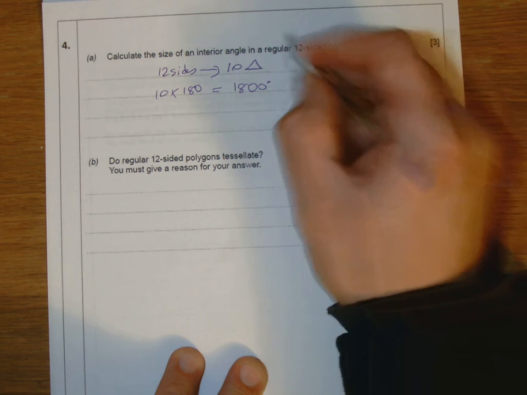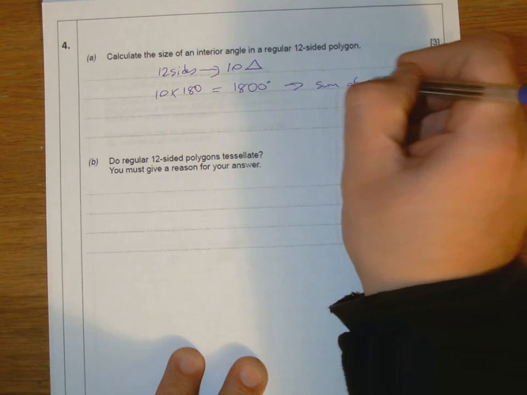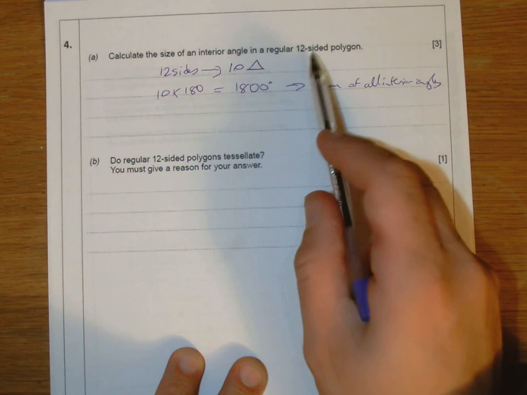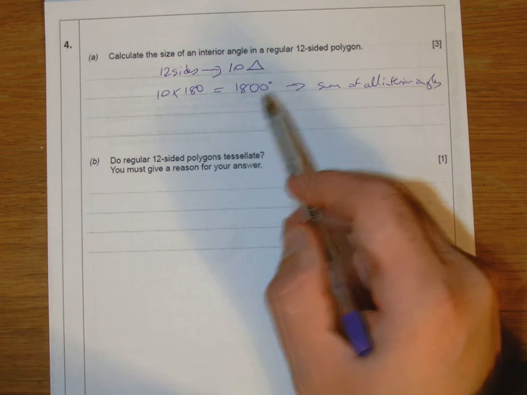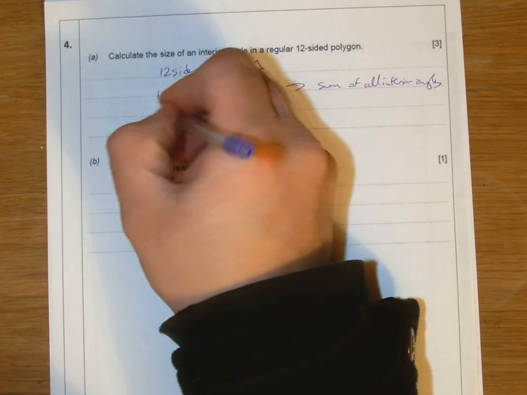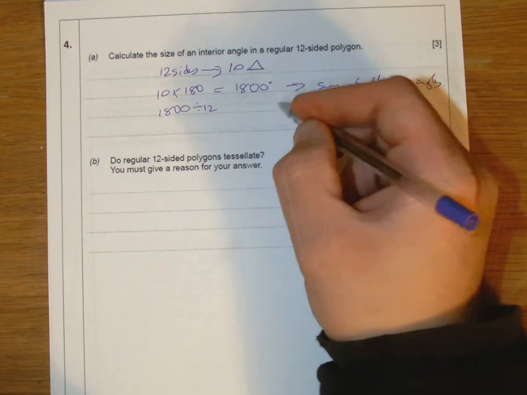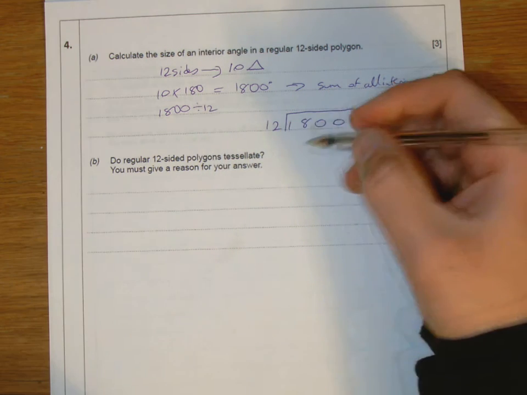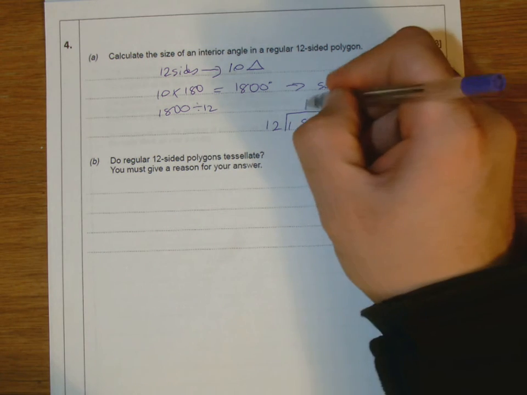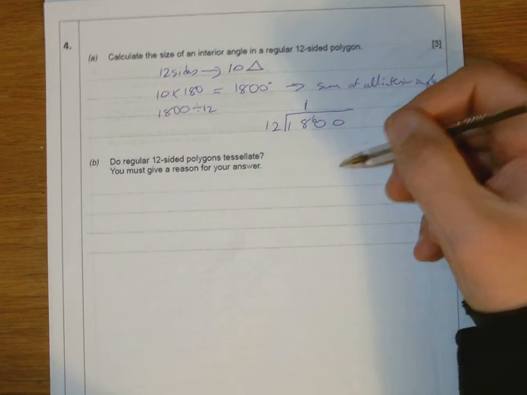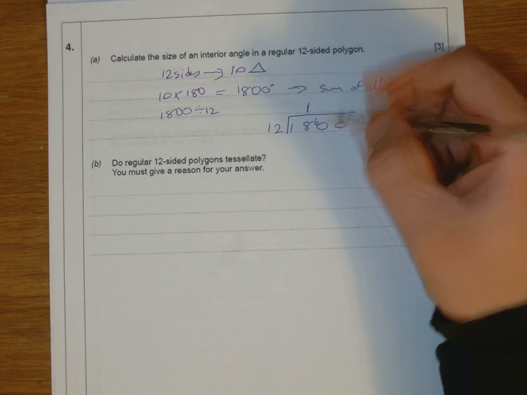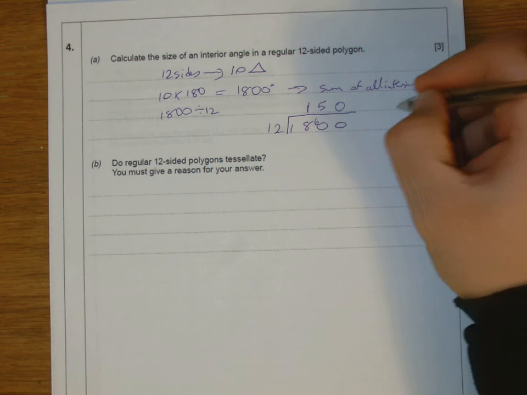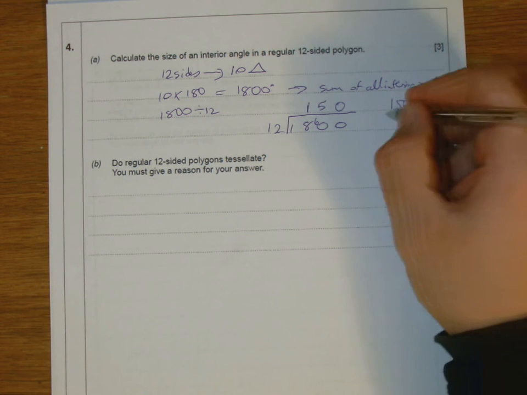This is, of course, the sum of all interior angles. To get one angle, well, because there's 12 sides, it's going to be 12 interior angles, so you need to split that into 12. Use the bus stop method. 12 into 18 goes once with 6 remainder. 12 into 60 goes 5 times with no remainder, and 12 into 0 goes 0 times. So that's 150 degrees. That's the interior angle.